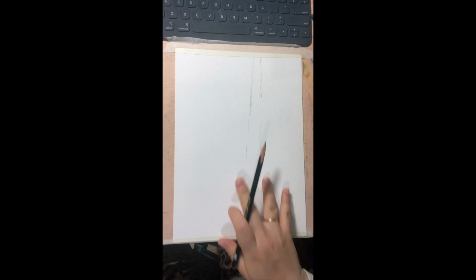So just simple. You just make the rough line. It goes narrower to the top, okay? And then there's another branch right next to it, a little bend.